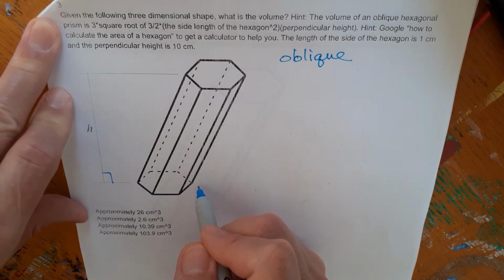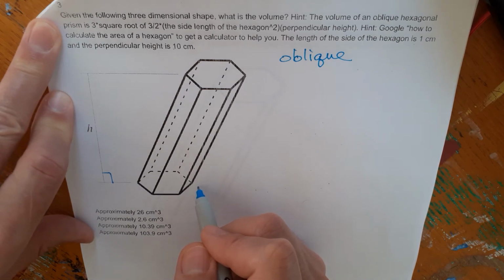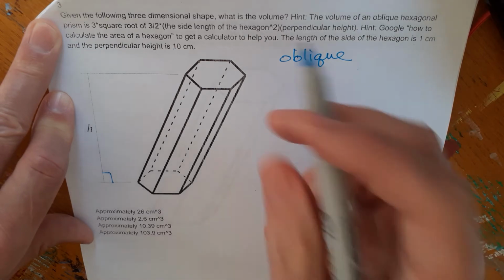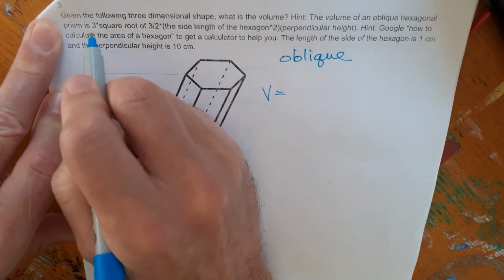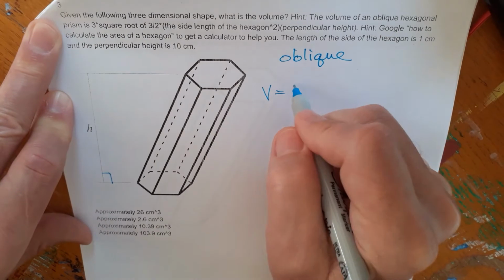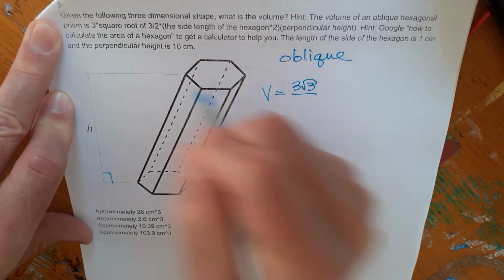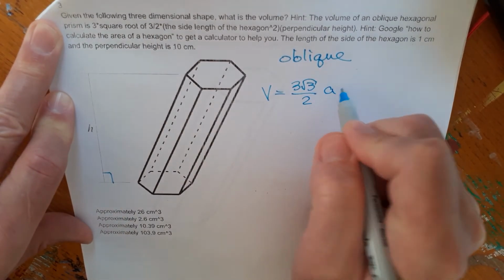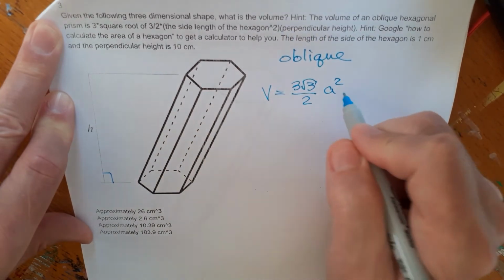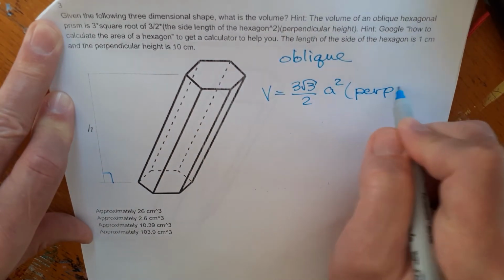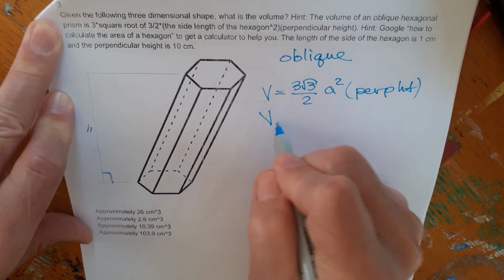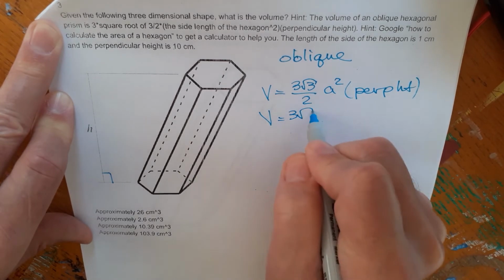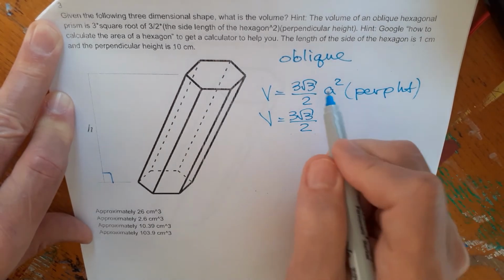And it's the same thing we use for an altitude of an airplane. You go straight up from the ground, right, being perpendicular to the ground. So volume equals 3 times the square root of 3 over 2 times A squared times the perpendicular height. V equals 3 square root of 3 over 2.